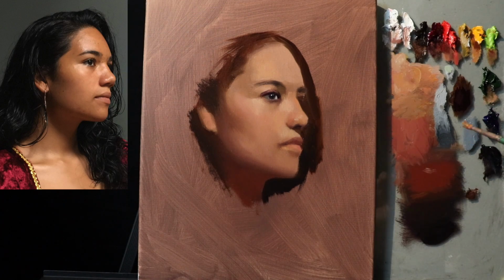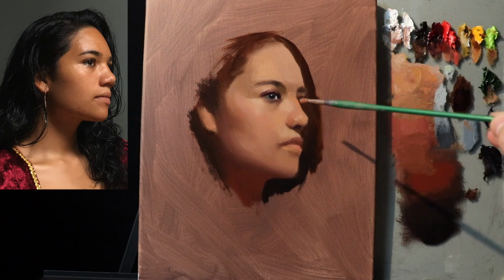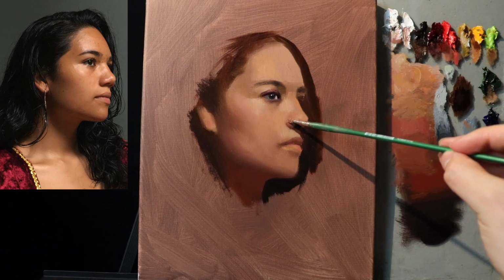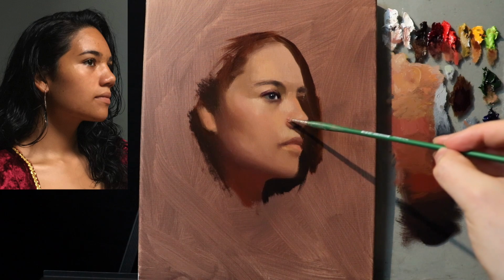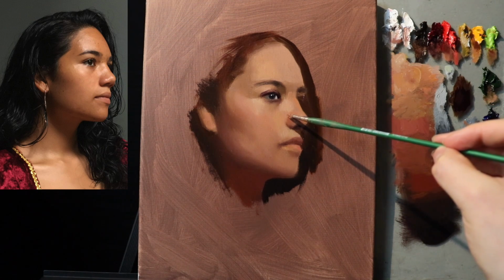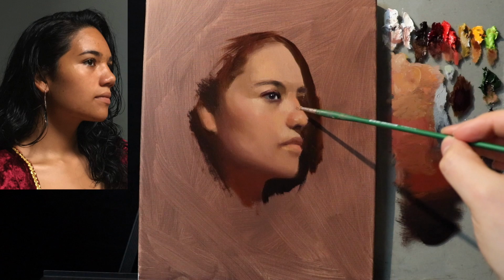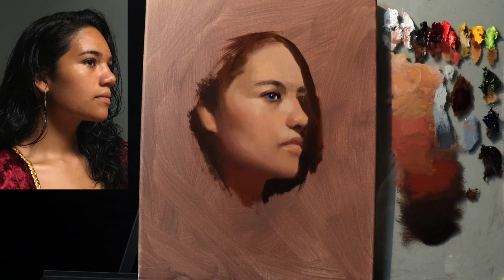So with the halftone brush, I'm going to just get a little bit of a mix between these two shapes here. I'm going to push this value. Does need to get a little bit darker.